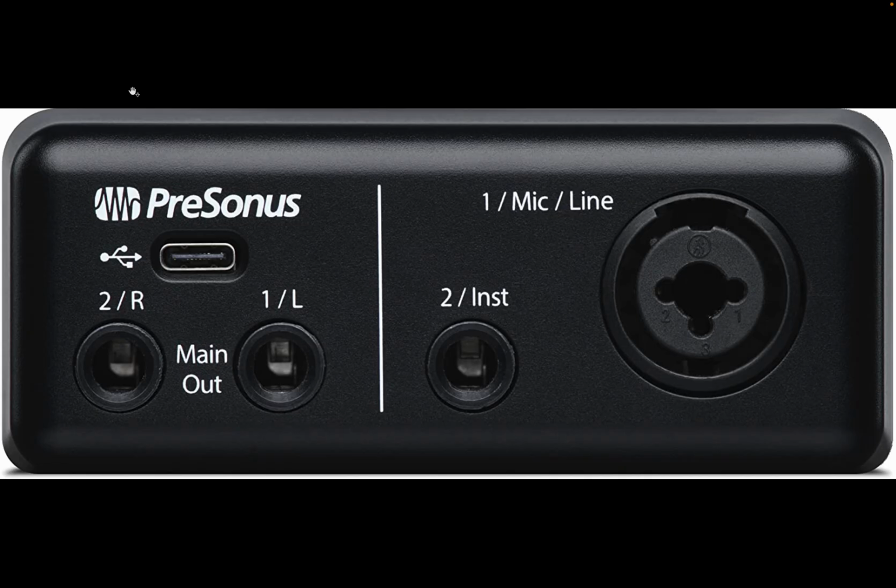Now, this is a USB adapter, all right? And you can see all the different connections that it has. So on the left-hand side, we have in. On the, excuse me, on the right-hand side, we have in. On the left-hand side, we have USB and main out.